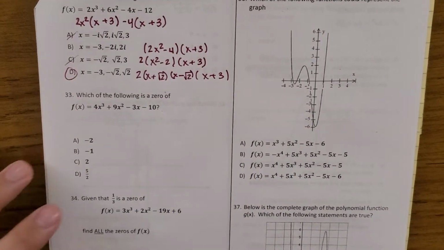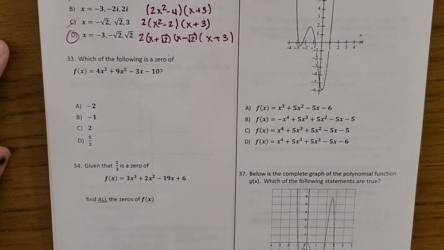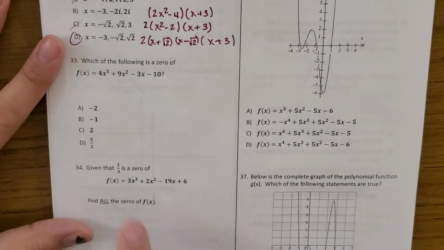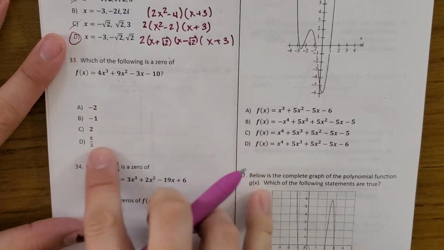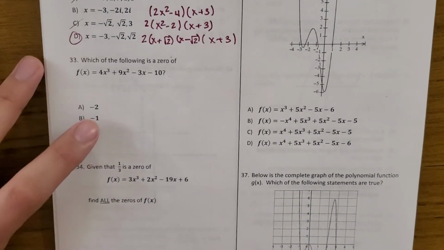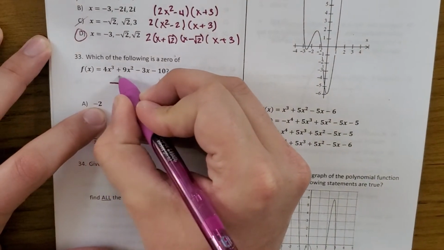All right, going on to 33. 33 says, which of the following is a 0 of this function? So what we'd have to do is go through and plug these in to see which one gives us 0, or use synthetic division. Either way will give us the answer. I'm going to go ahead and use synthetic division because I like synthetic division.